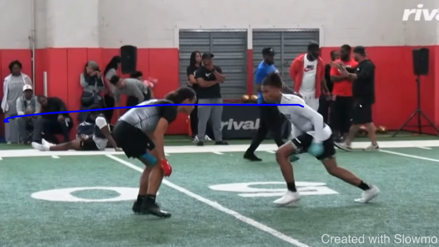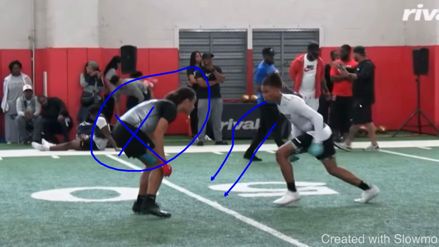We want to be able to stay in a straight line, I guess you could say, all the way up to the break point, right? So if this DB's inside shade, I'm probably not going to be able to force that inside release. I probably won't get the inside release. Not to say that I can't do it, because this slip move is how you can do it if a DB plays a certain way. This is a reactionary move.